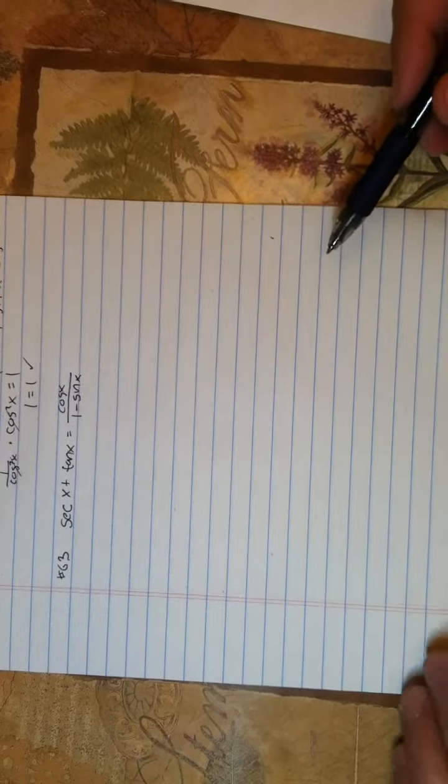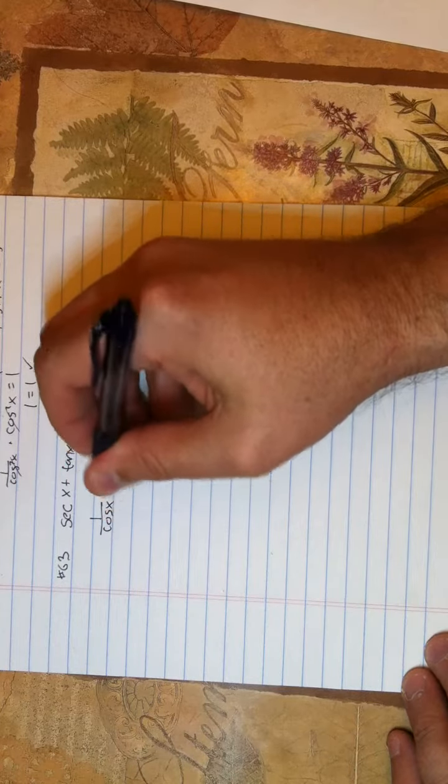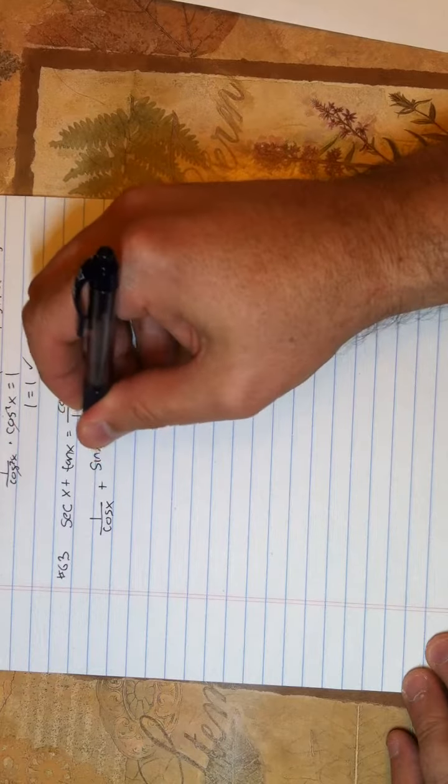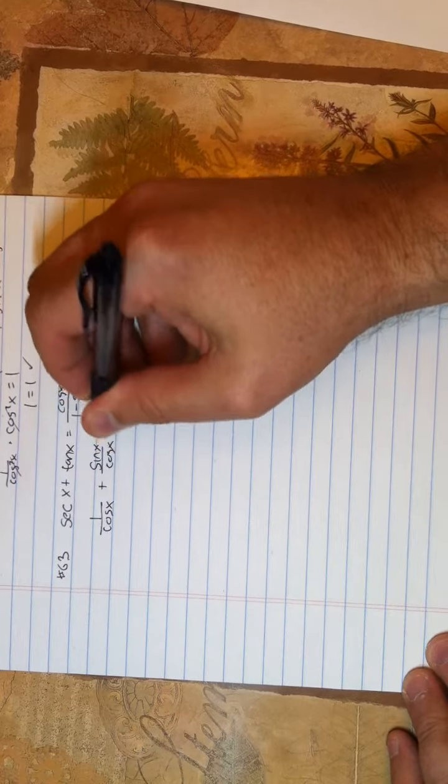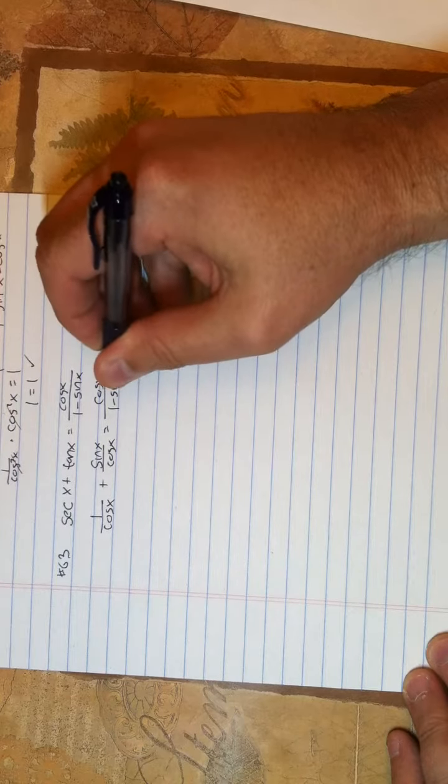So a good place to start with this one is, let's put everything in terms of sine and cosine. So secant is 1 over cosine, tangent is sine over cosine, and that's equal to cosine over 1 minus sine.